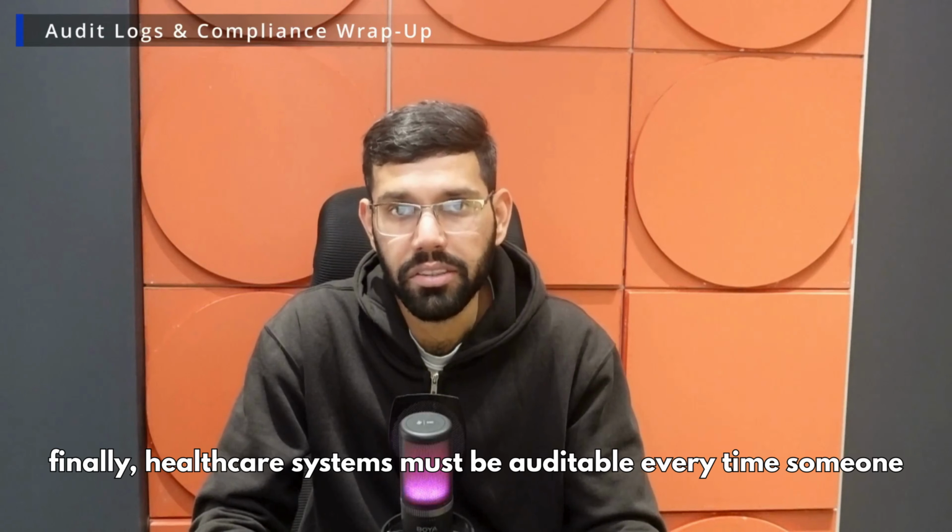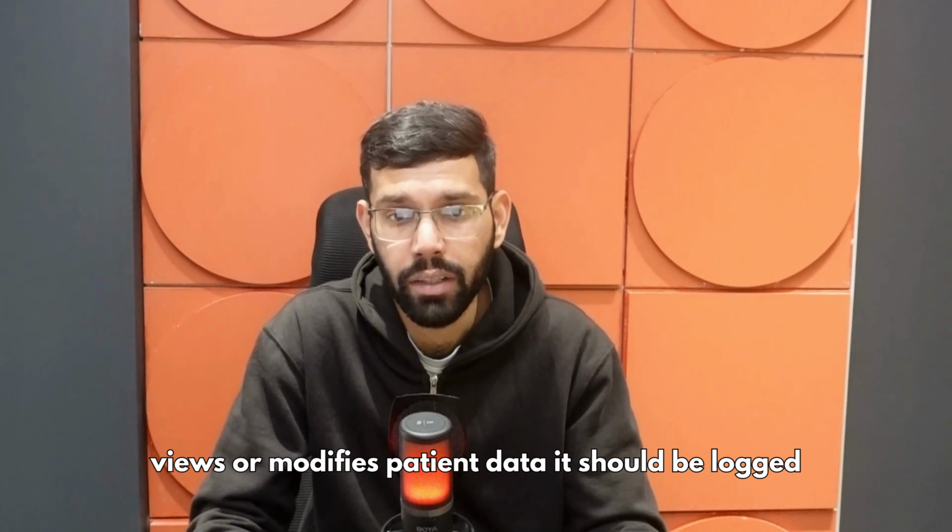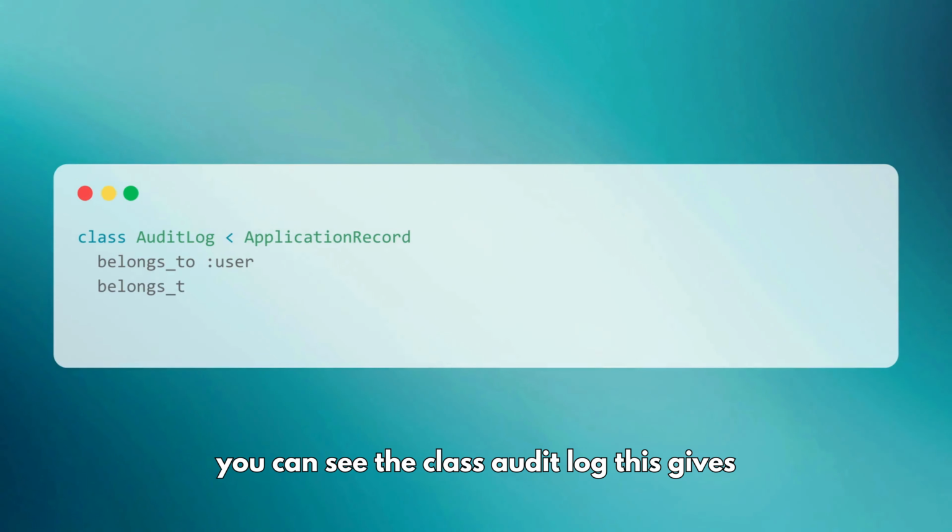Finally, healthcare systems must be auditable. Every time someone views or modifies patient data, it should be logged. You can see the class AuditLog. This gives you HIPAA audit trails, incident investigation capability, and actual accountability.